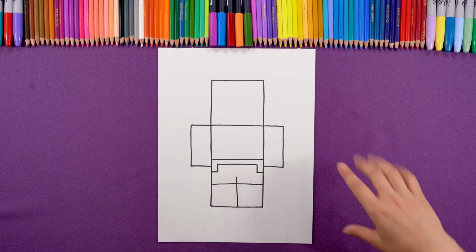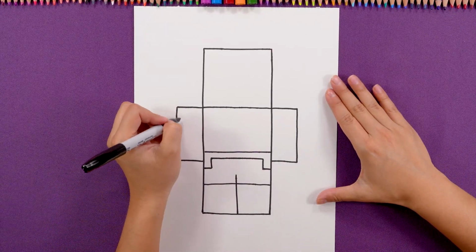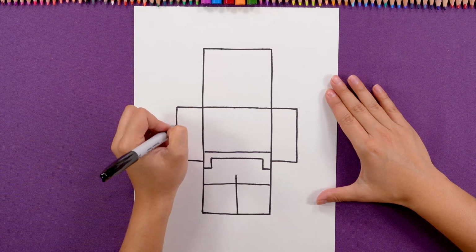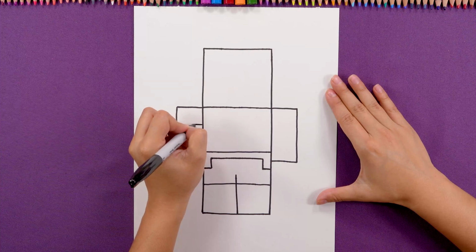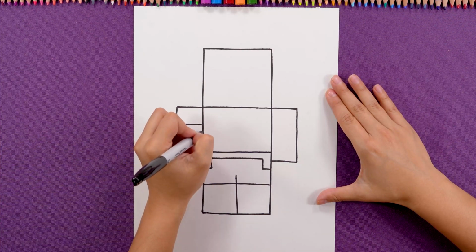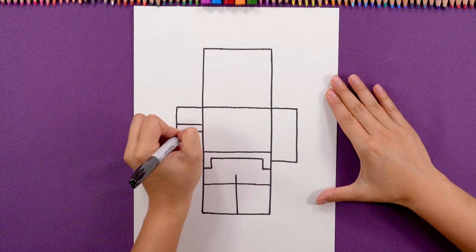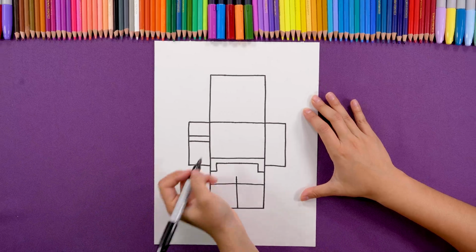Woohoo! So we're gonna draw the sleeves of the shirt. So what I'm gonna do is, I'm gonna come down, leave a little bit of space, and draw a horizontal line like this. Then I'm gonna draw another horizontal line right under it, and that's also gonna be part of the sleeve. And then I'm gonna copy that same design on this side.